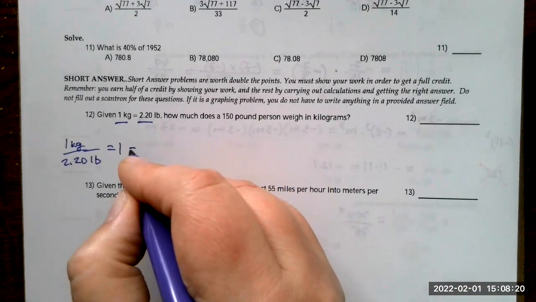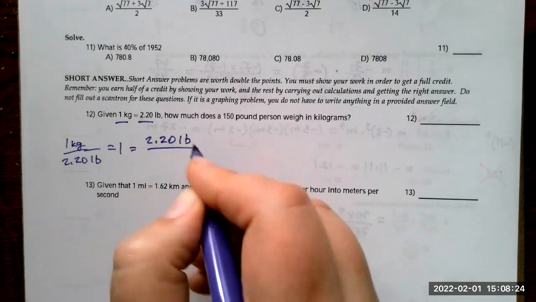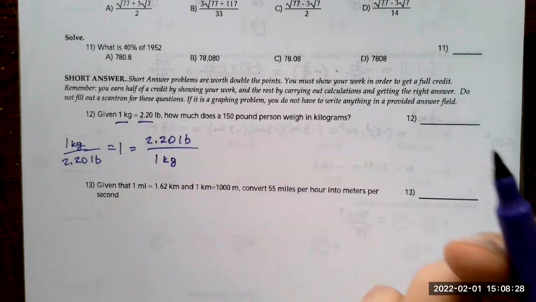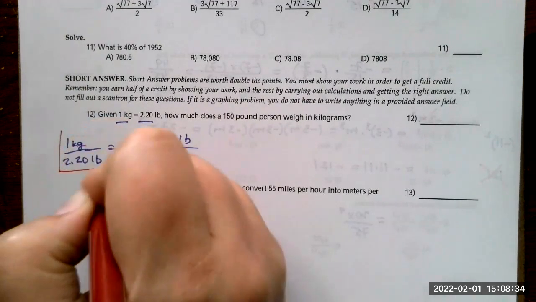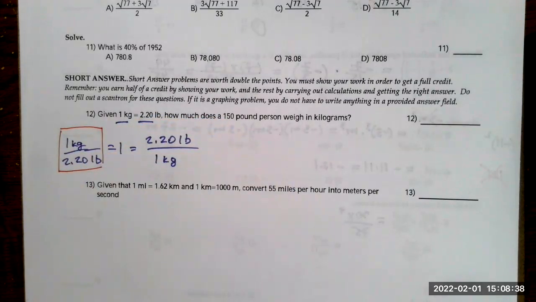And if we put the pounds in the numerator and kilograms in the denominator, we still get 1, right? Same thing. So these types of fractions are called unity fractions, that essentially have a mathematical value of 1 because they represent the same quantity.